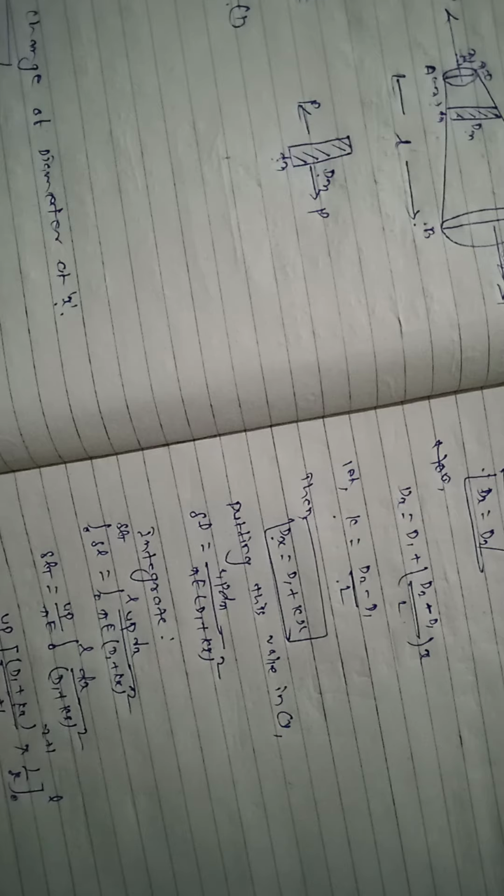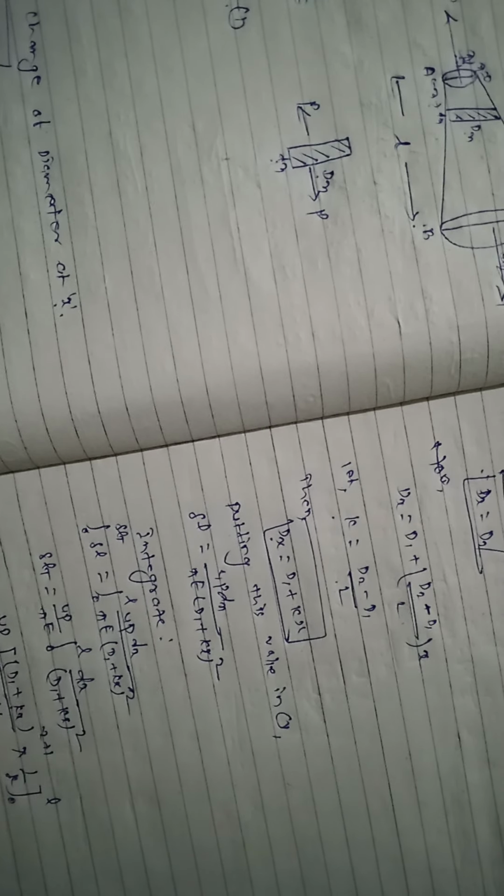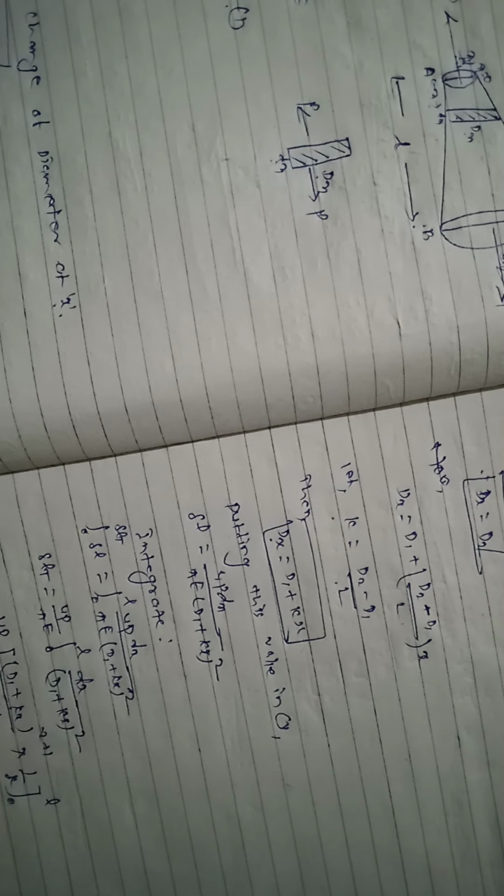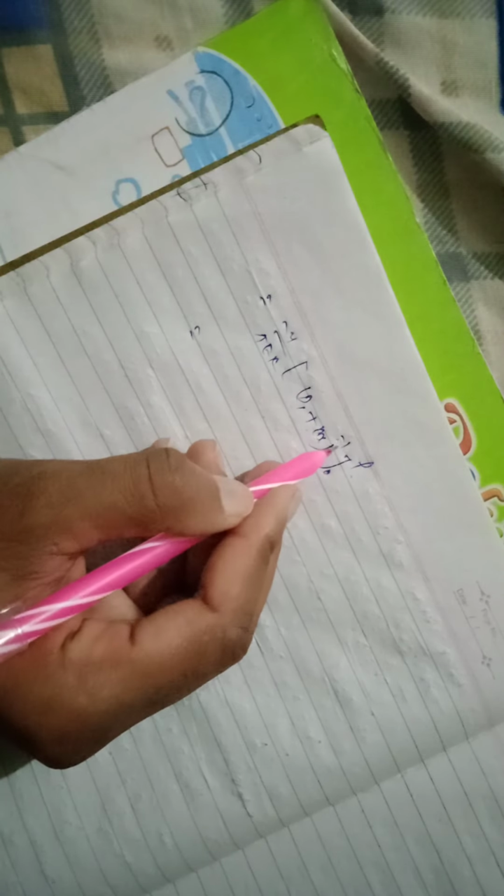So what we will get is d1 plus kx power minus 1, integrated from 0 to L. Minus 4 upon pi e k integral of d1 plus kx power minus 1 from 0 to L. There is minus 1, so we write this in reciprocal form, in numerator and denominator form, and then it becomes a positive sign.